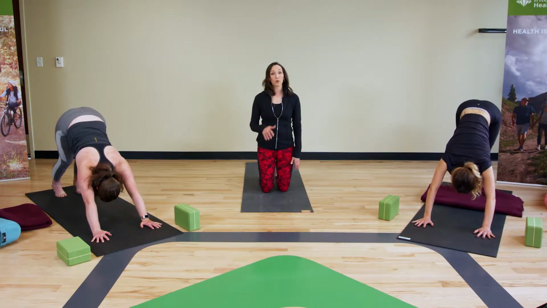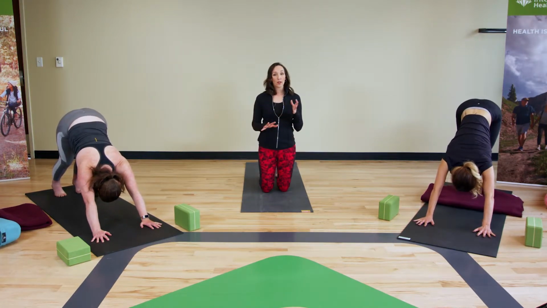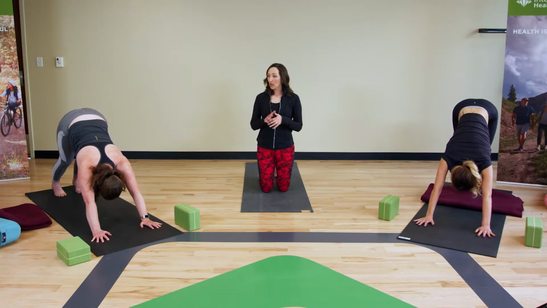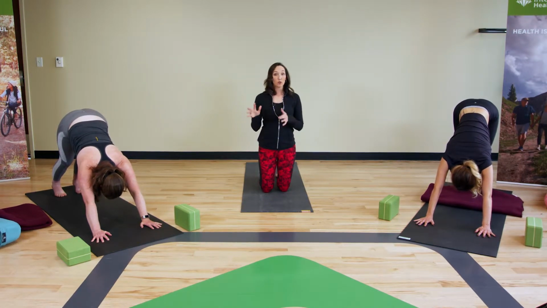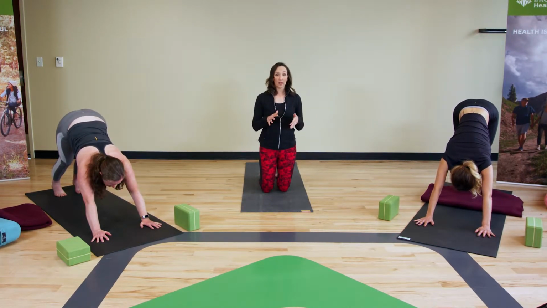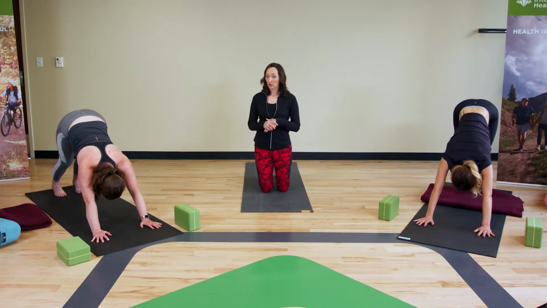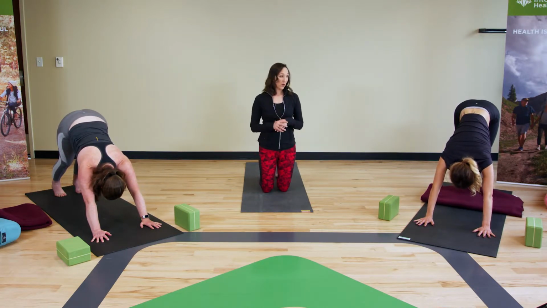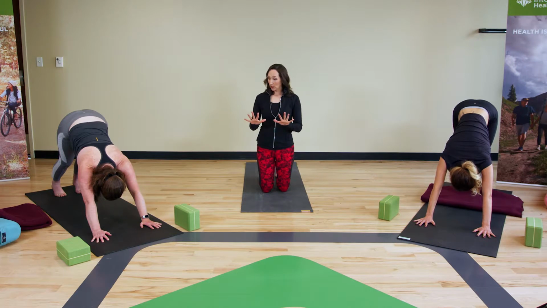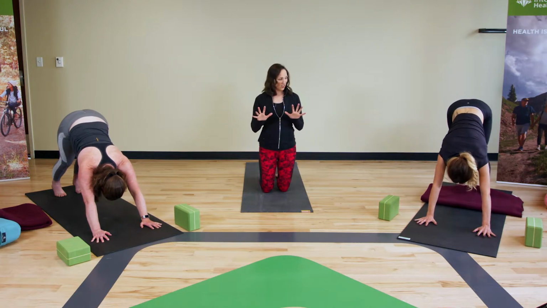We're going to move through some of those hip opening exercises we did on hands and knees. So you do have the option of going down to hands and knees at any time if your arms are saying they need a little bit of a break. So check in with your foundation in your hands, that you're using all 10 fingers.